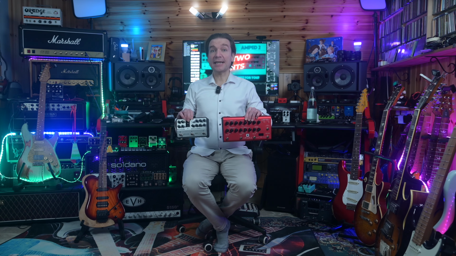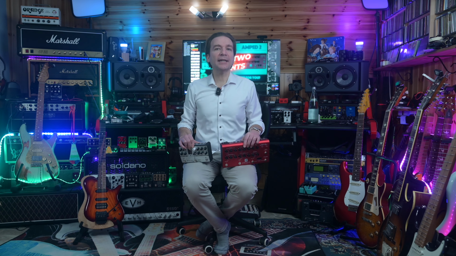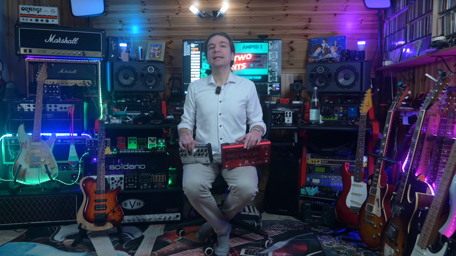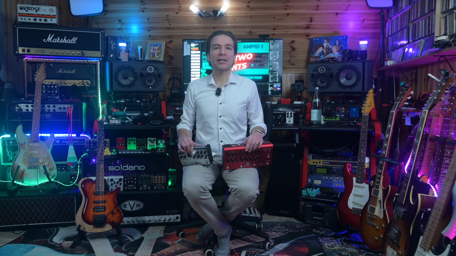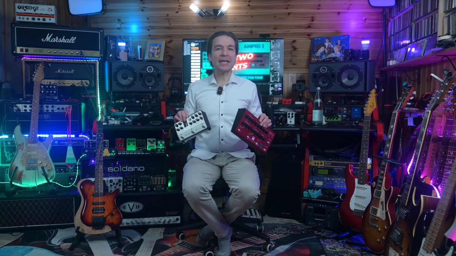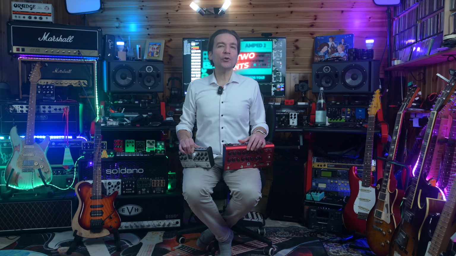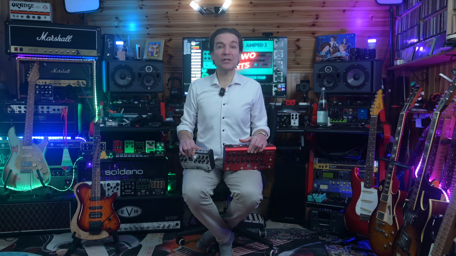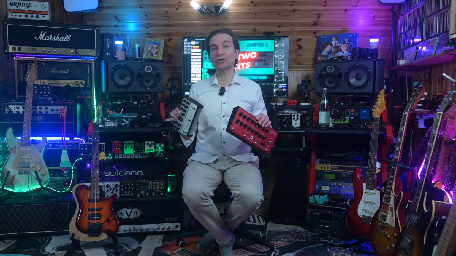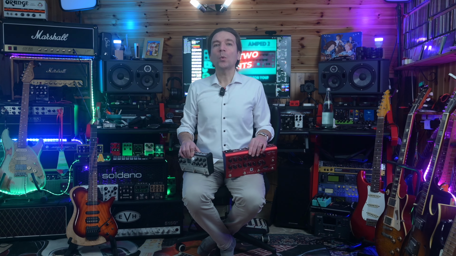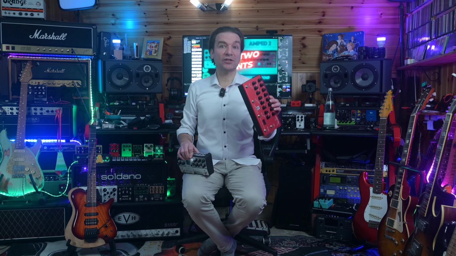In fact, in terms of form factor, they are similar. They both can be used to build a complete ampless pedalboard. They both mimic 3 different amps, etc. But there are also a lot of differences. For instance, the ReVolt is totally analog, even including a real tube, whereas the Amped 2 is digital.